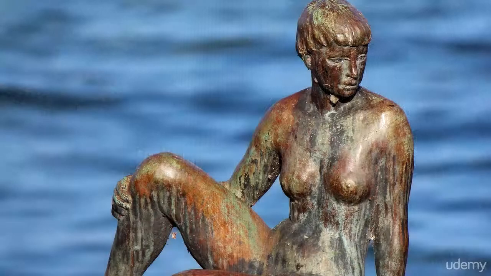Sculptures, though, can also be of people or animals, but when we talk about sculptures of people, we often talk about them as statues. So a statue is often of a person, but a sculpture can be of anything: people or boats or dogs or abstract things.